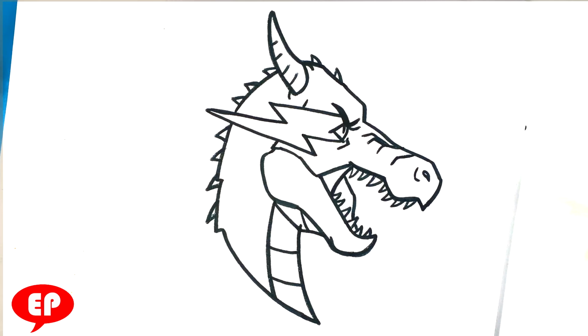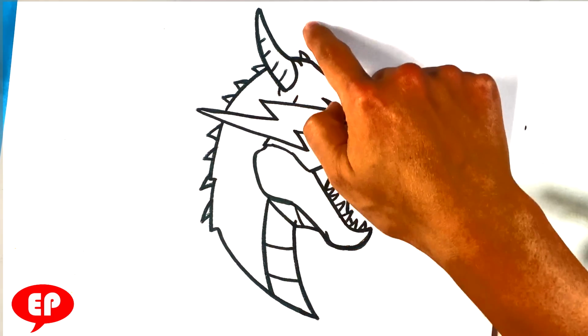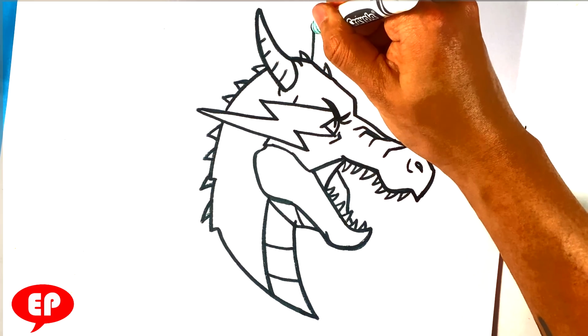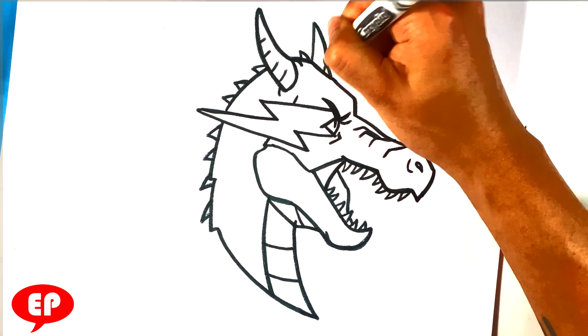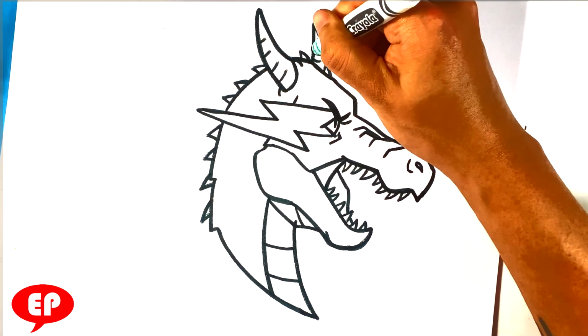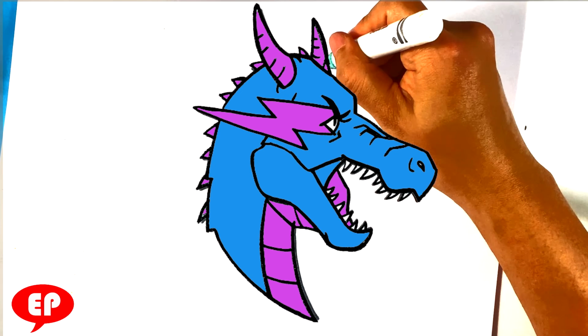And that is it. That is the Mr. Beast logo as a dragon. Well, actually, not quite. I need the far side horn. See this horn? That's going to be sticking out over here on that side also. On the far side. Right there. See that? Okay, now that is totally it.